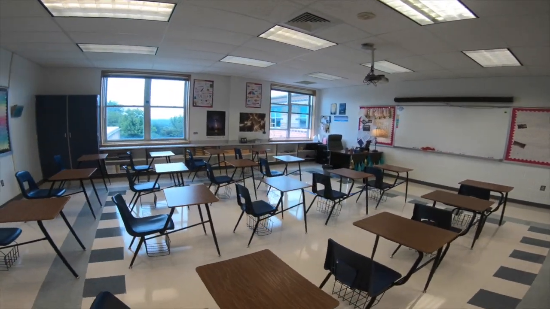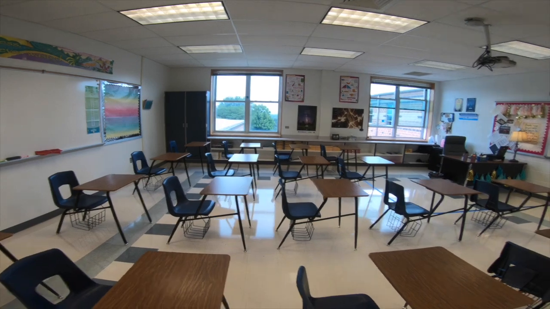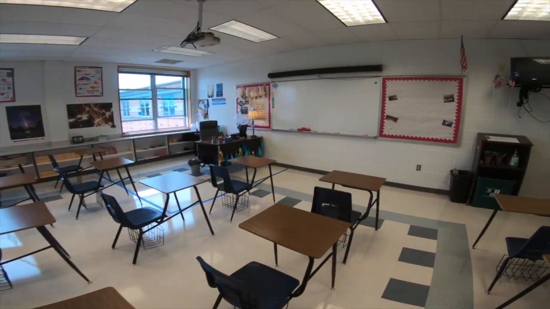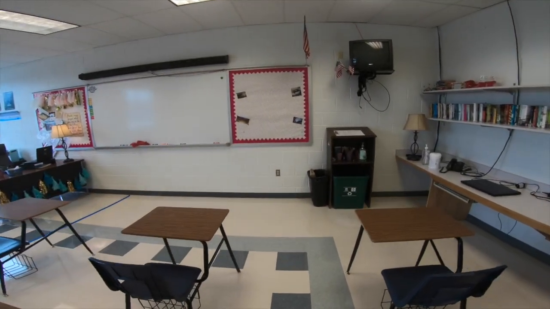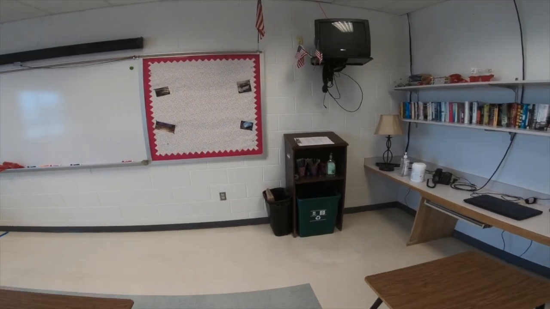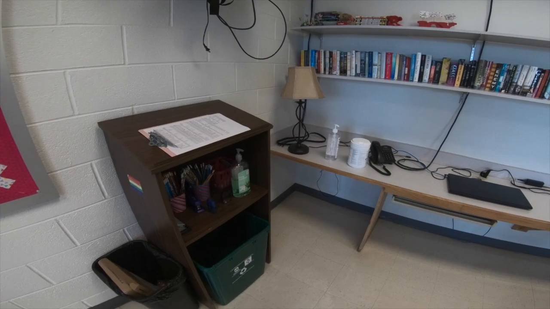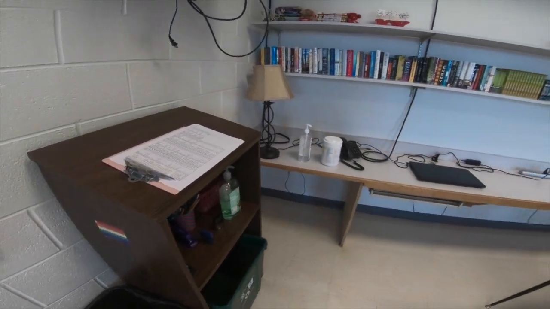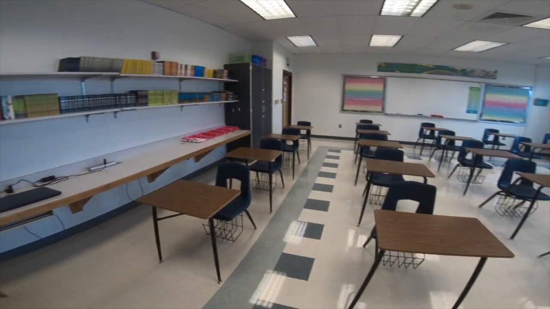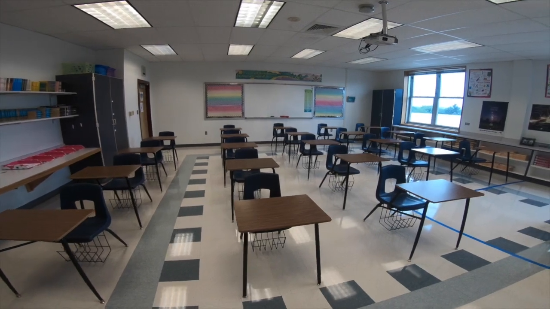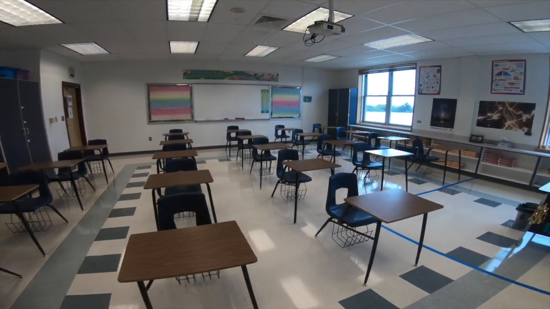When you enter the room, you'll see the desks are all spread out. There's a seating chart on Schoology so you can find your seat right away when you enter the room. The seating chart is there for nothing other than your safety. In the front, you'll find the trash and recycling, hand sanitizer, wipes, and a few other supplies. Feel free to grab a wipe to clean your desk before you sit down and use as much hand sanitizer as you think you'll need.